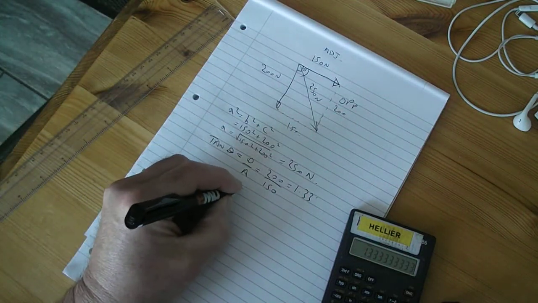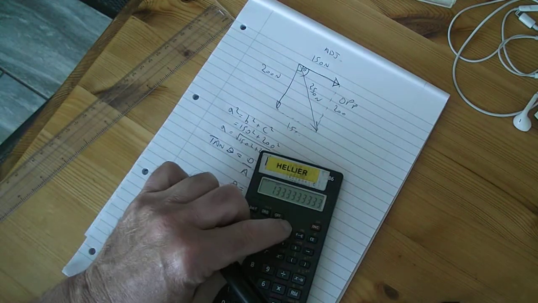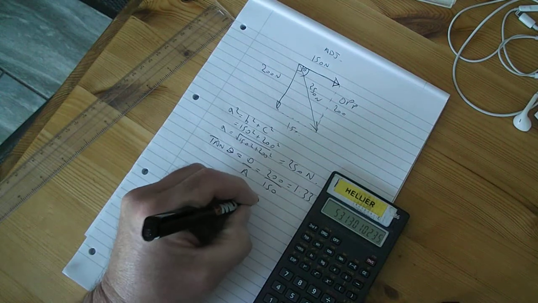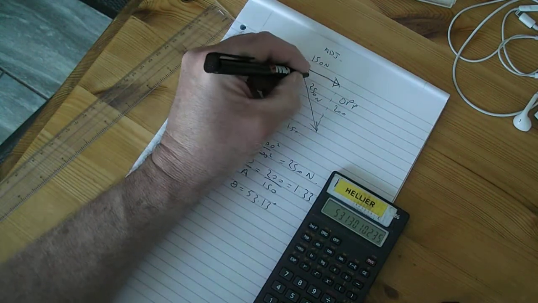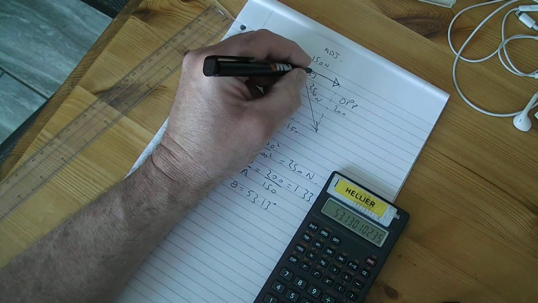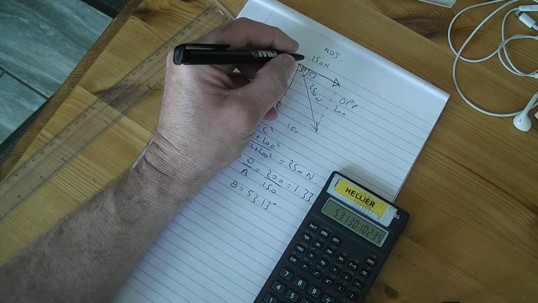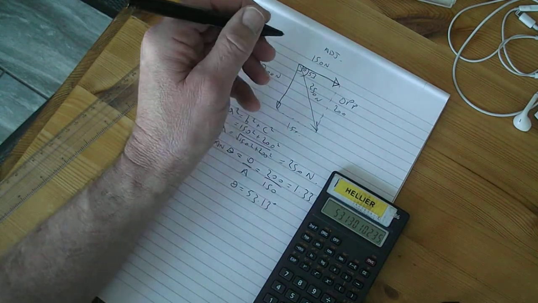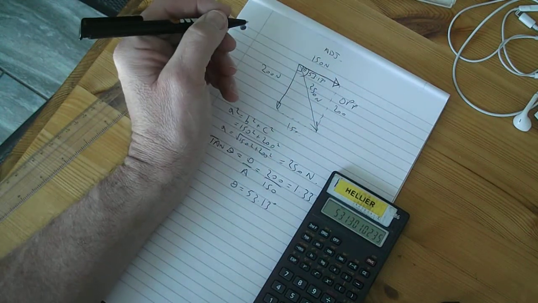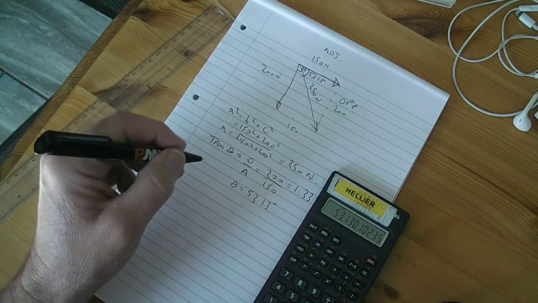So theta, inverse tan, is 53 degrees. 53.13 degrees. So that becomes 53.13 degrees at 250 newtons.